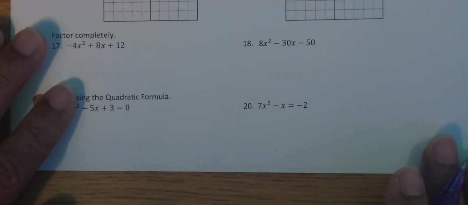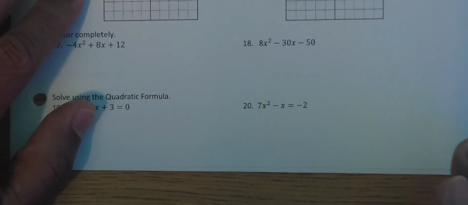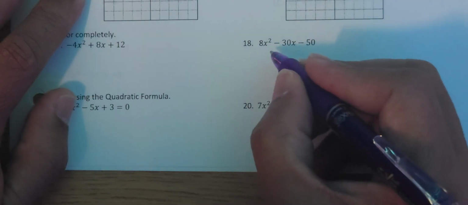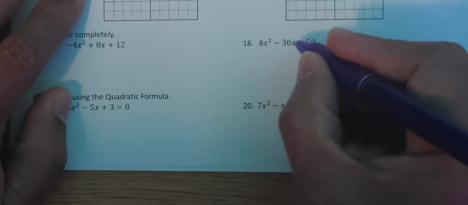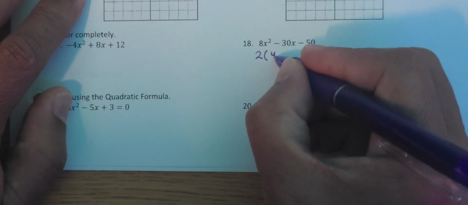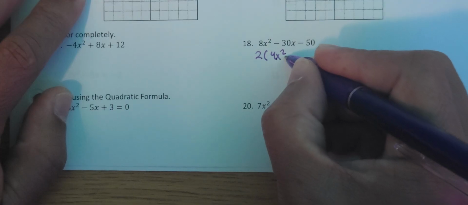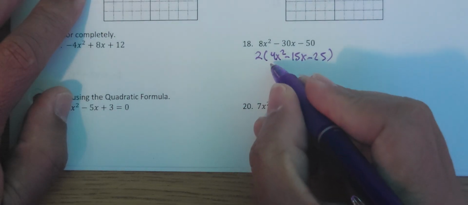Okay. All right, number 18. Number 18, we're being asked to factor completely. So I noticed that there's a GCF in 8, 30, and 50, and that GCF is 2, because 2 goes into 8, 30, and 50. So then I'm going to factor it out. So then this becomes 4x squared minus 15x minus 25. So notice a is 4.